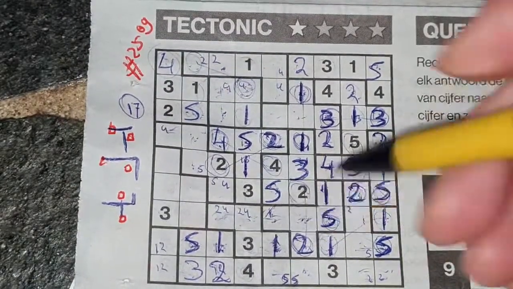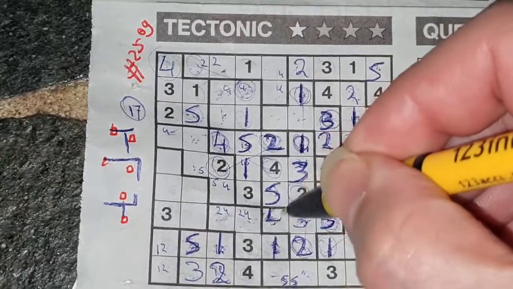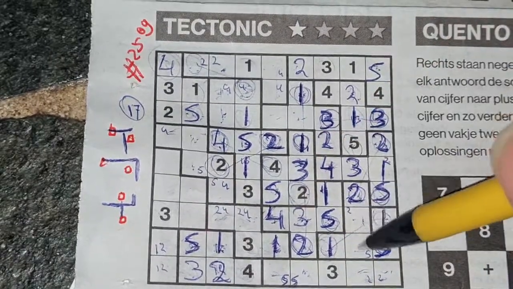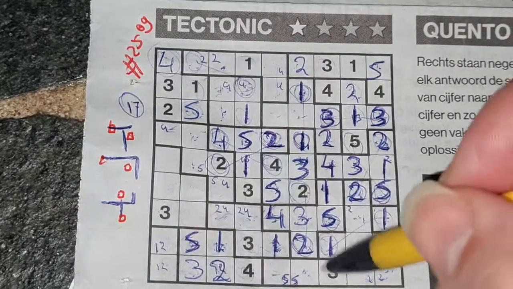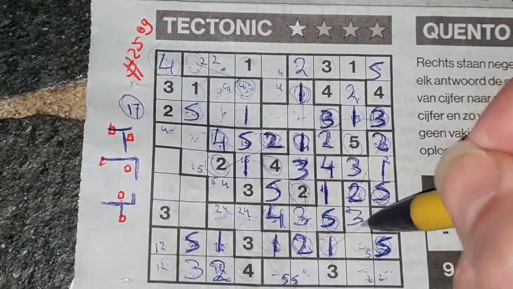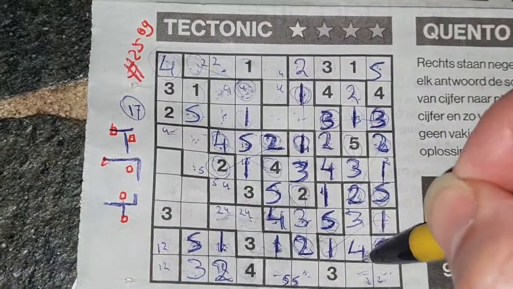We have a 3 there. No 3 there. 3 should be here and a 4 goes there. Two boxes left in this T shape for the numbers 3 and 4. We have a 3 there, no 3 there. 3 should be here, and a 4 goes there.